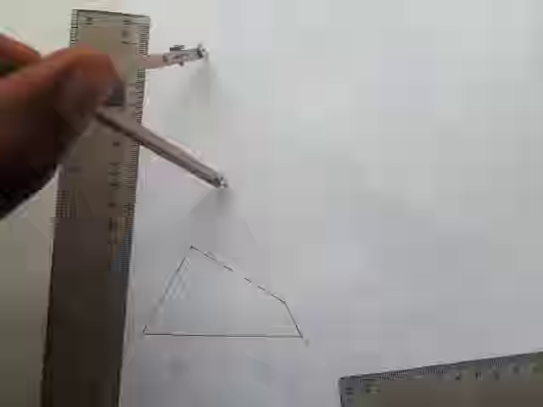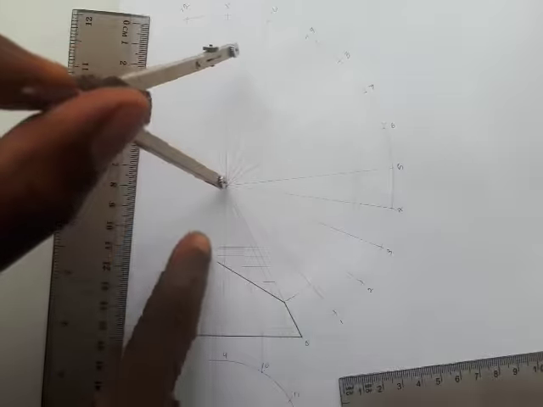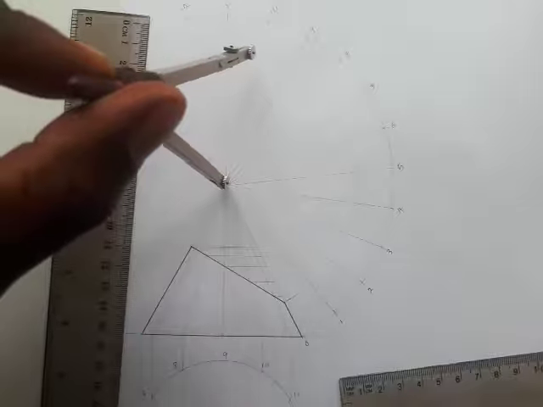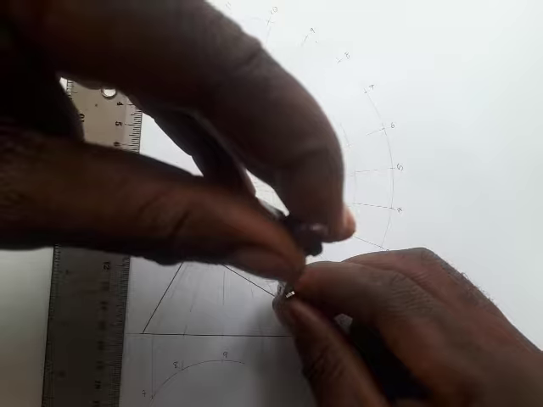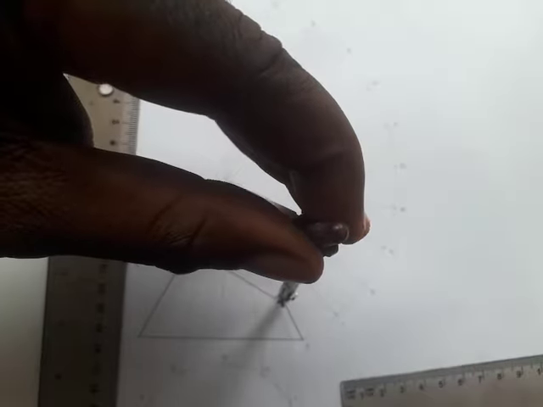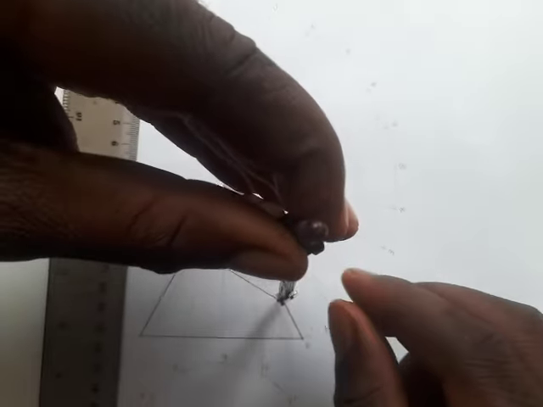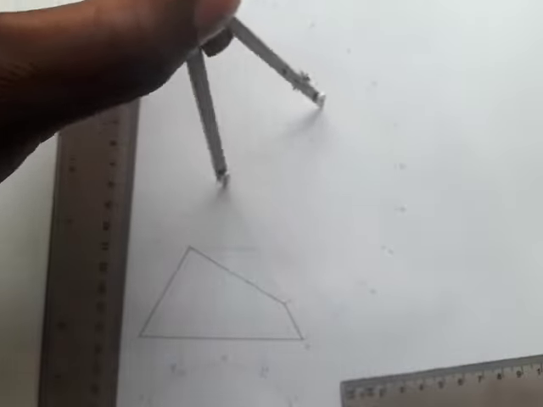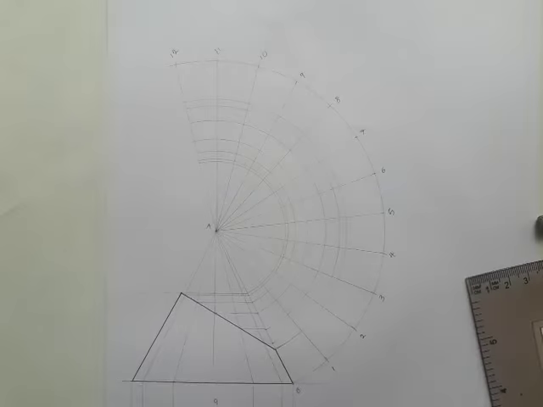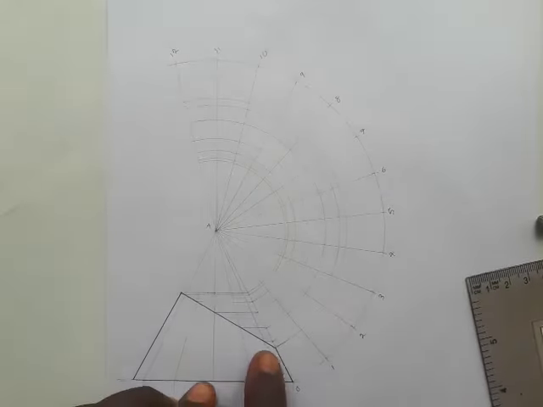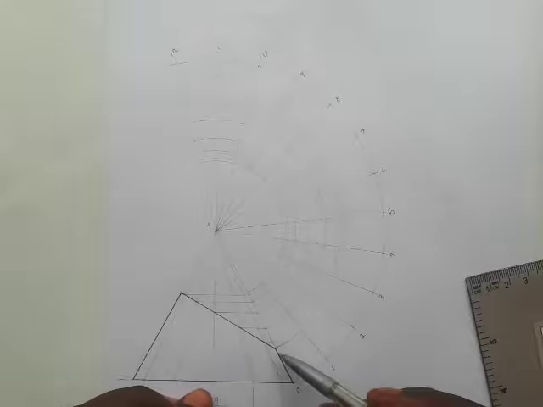Remember, everything you see are thin lines, except for the elevation and the plan. So you move to the next one here, and draw arcs from here. So you continue. Okay, so there you have all the lines drawn from all of those points.